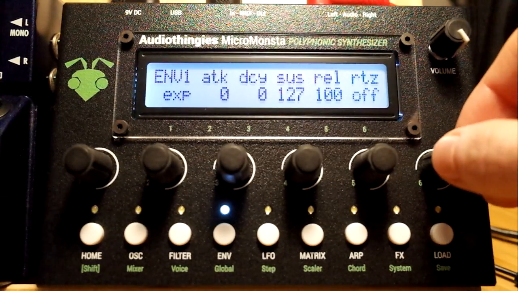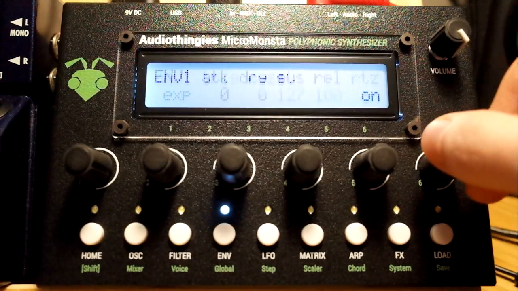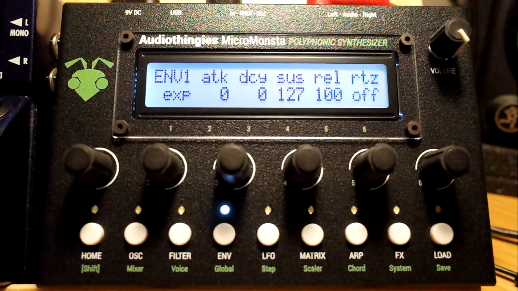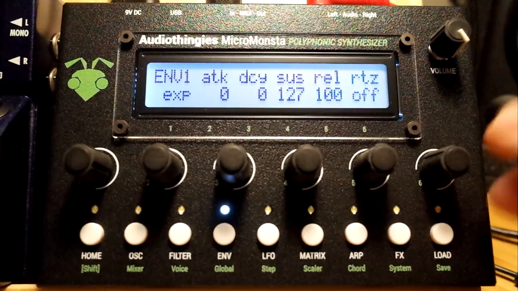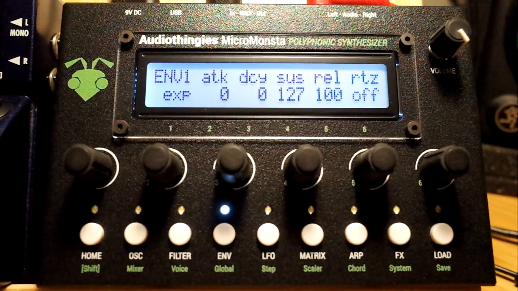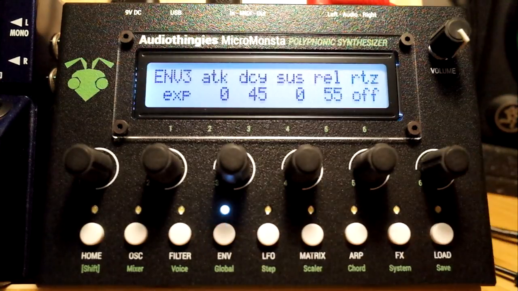You also have a reset parameter here for if the envelope should reset for every key trigger or not. If you leave it at off, that's basically how an analog synthesizer would behave. And as I said, you have 3 of them. They are exactly the same, except envelope 1 is hardwired to amplitude, but you can still use it to modulate other sources in the modulation matrix, which we'll get to in a bit.